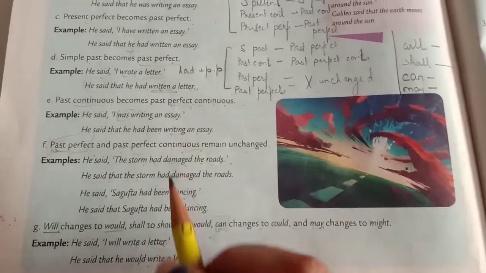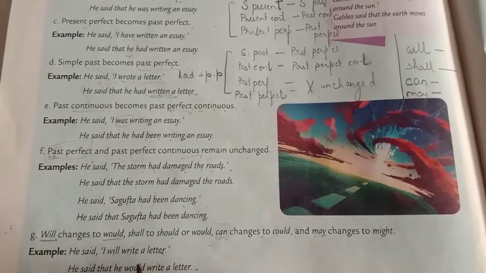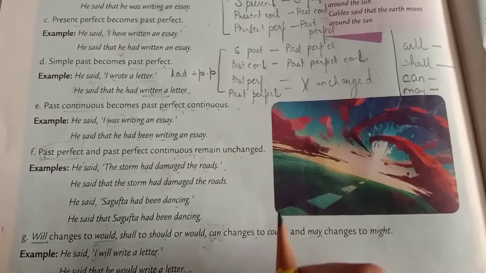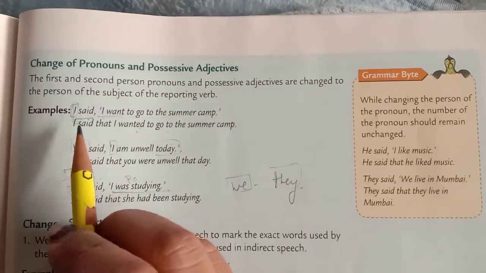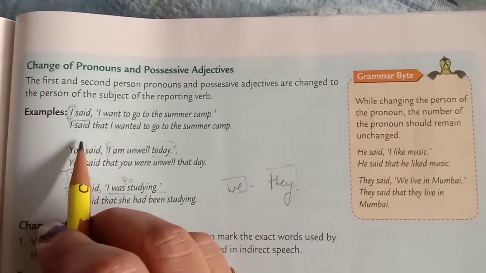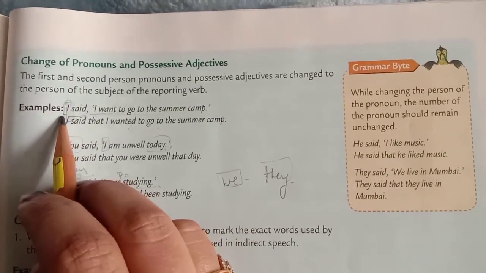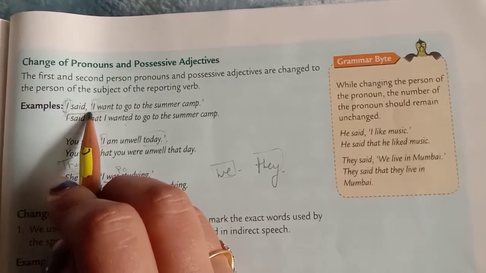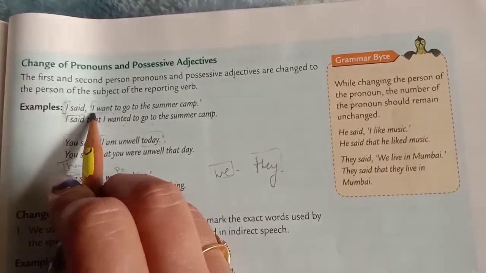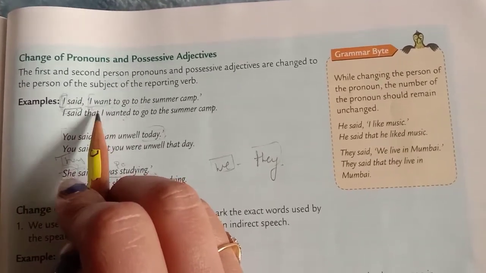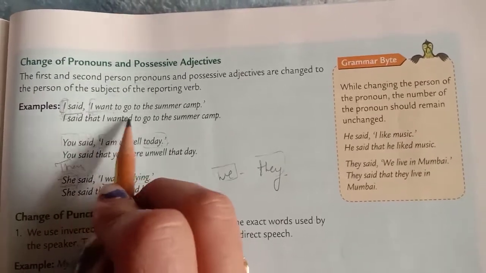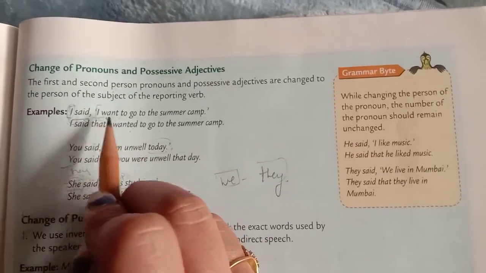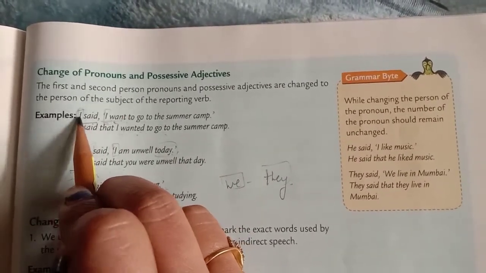Okay. So the tenses are clear. Then we'll move on to the pronoun part. How do we change these pronouns, depending upon what rules? So let's see the rules. If the speaker here is in first person, meaning I, then the pronoun, this subject inside the reported speech, would remain the same. Again, we'll use I only when we are writing indirect speech. I said that I wanted to go to the summer camp. Of course, the tense of the sentence will change, but the pronoun will remain the same if the speaker is in first person.